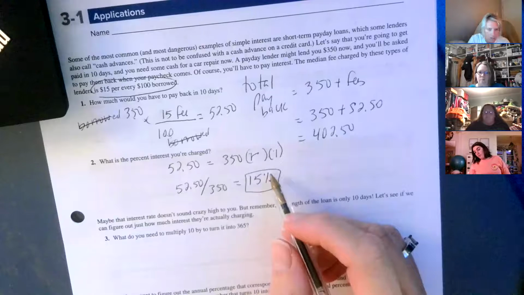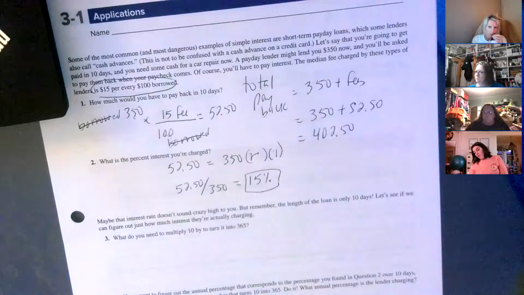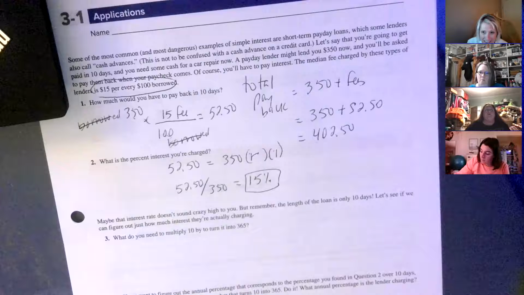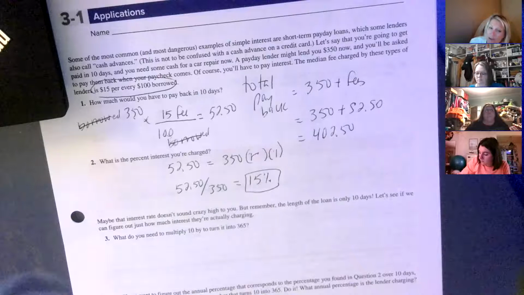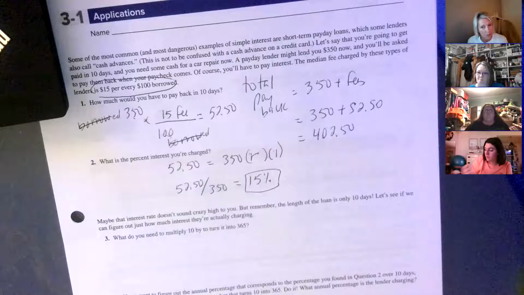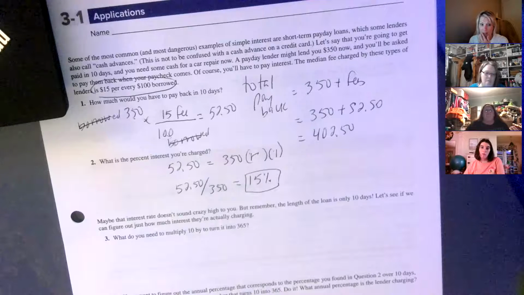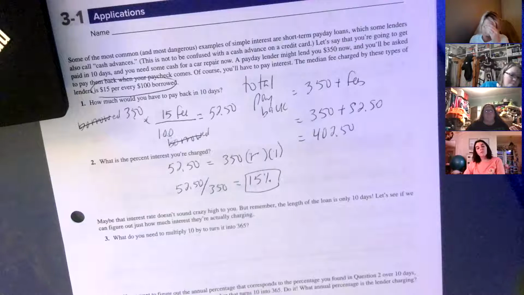Did we borrow for a whole year? 10 days. So do we think that real interest rate was more or less than 15%? More. Yeah, more, because we didn't borrow it for a full year. We only borrowed it for barely over a week.